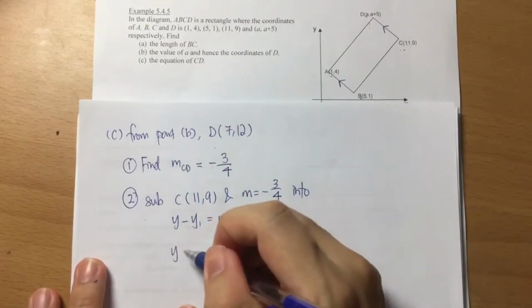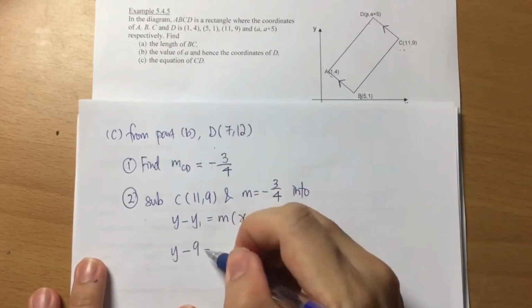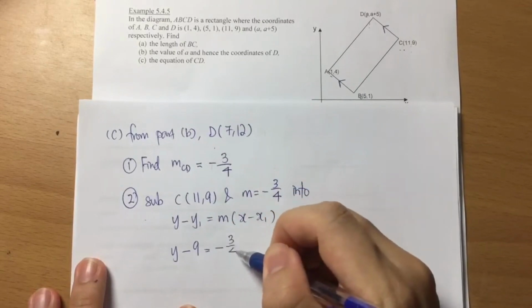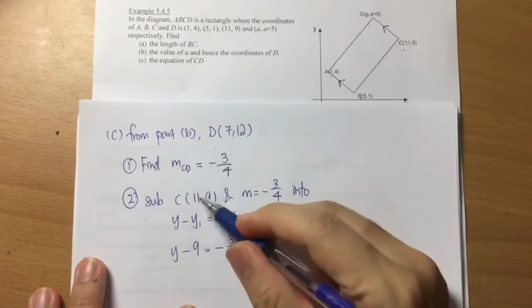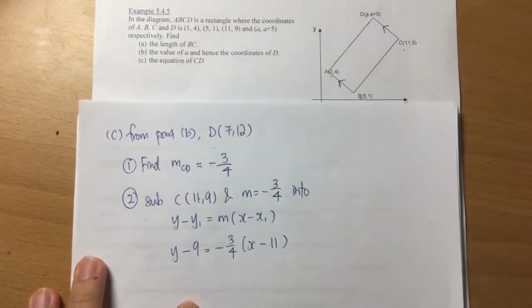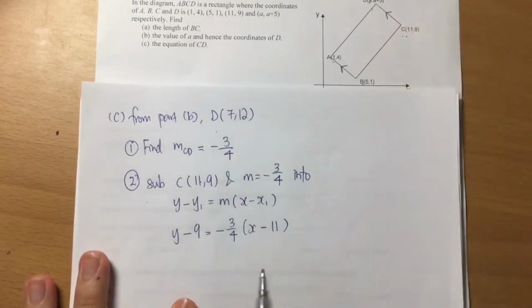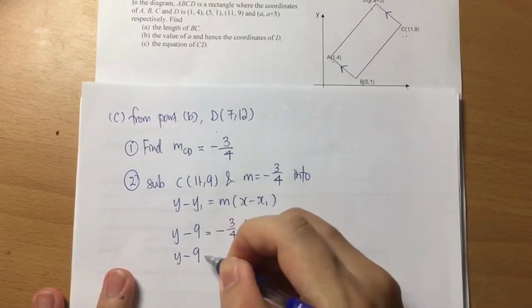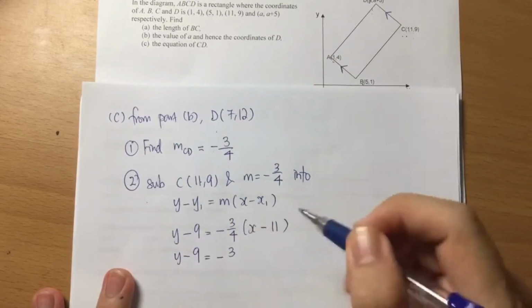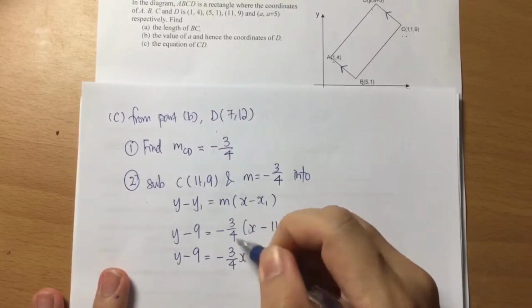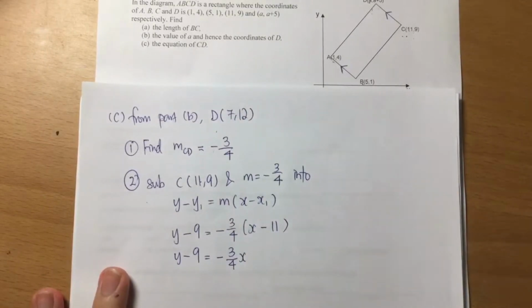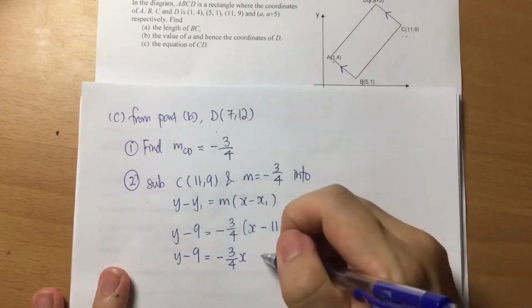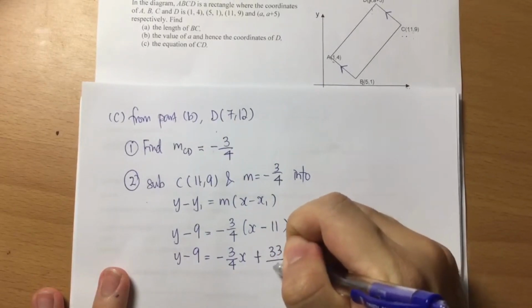So y minus y1 is 9 equals m, negative 3/4, times x minus 11. So y minus 9 equals negative 3/4 x, negative 3/4 times negative 11. That will give me positive 33 over 4.